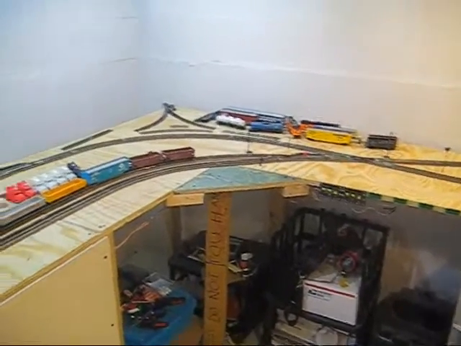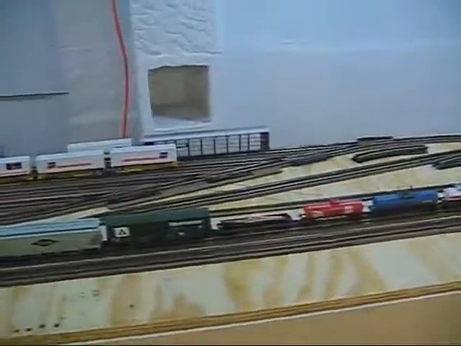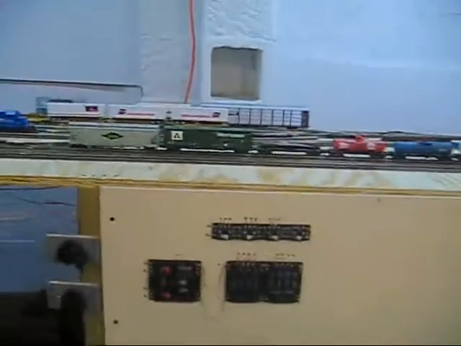An overview of the layout. Most of you have seen my train videos of my layout. An overview of the layout here. However, this layout would not be what it is if it weren't for the electricity that it uses.